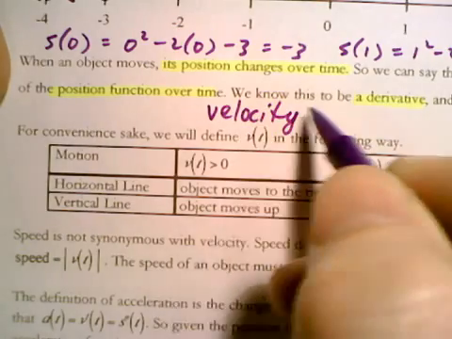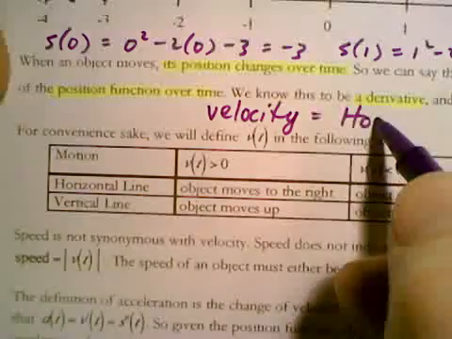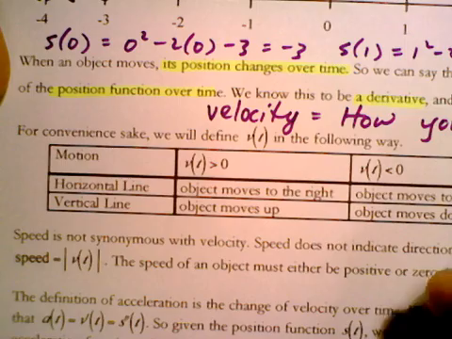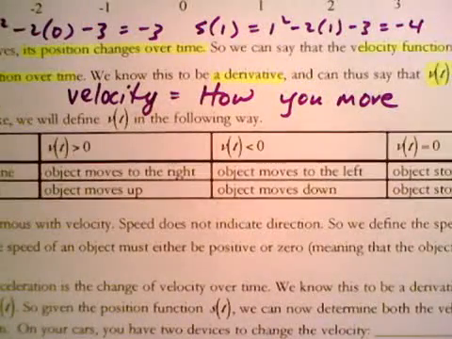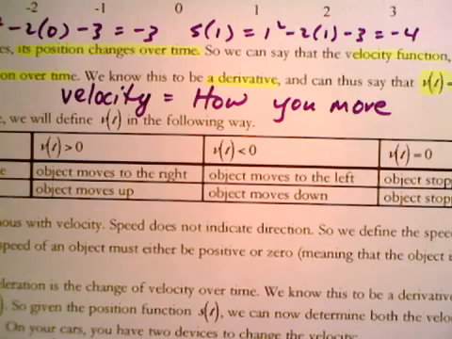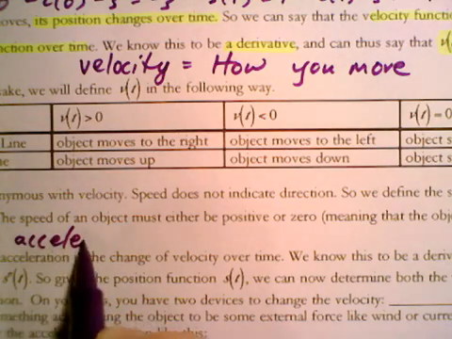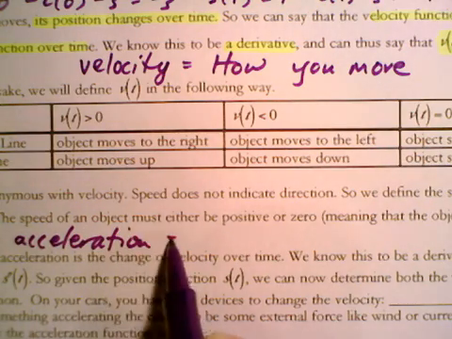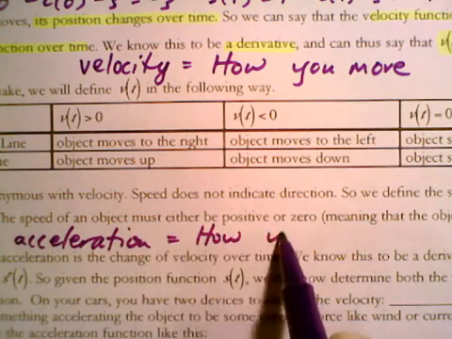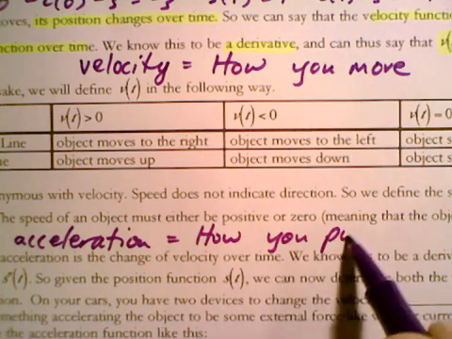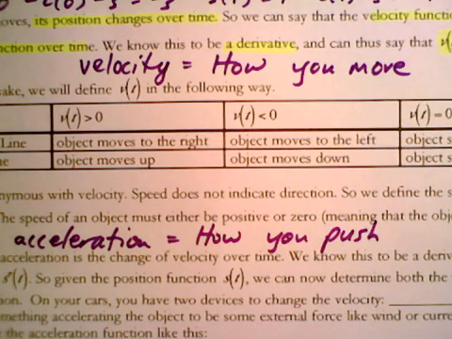Velocity gives us how the object moves. Velocity is how you move. Acceleration, and we'll put that right down here, we'll get to that in a second. Acceleration is how you push, and we'll do a demo on that in class on Thursday, Friday.